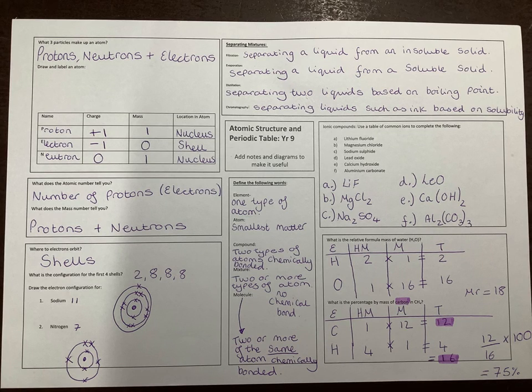So this is a review sheet for atomic structure and periodic table for the topics that you have been studying in the past couple of weeks in year 9. Okay, so going over here, what 3 particles make up an atom? It contains protons, neutrons and electrons.